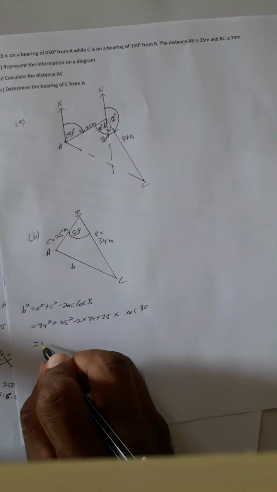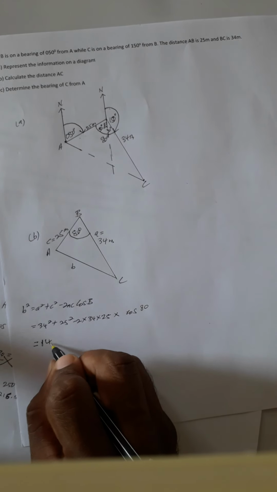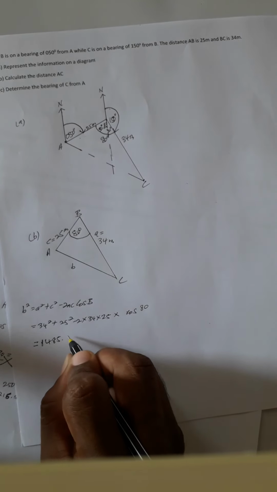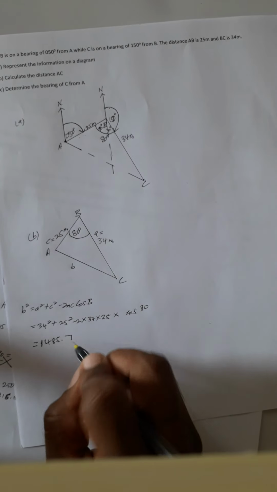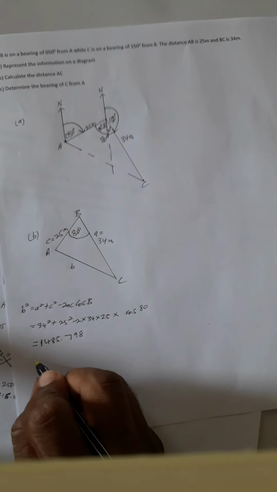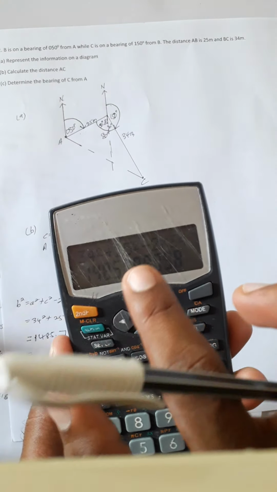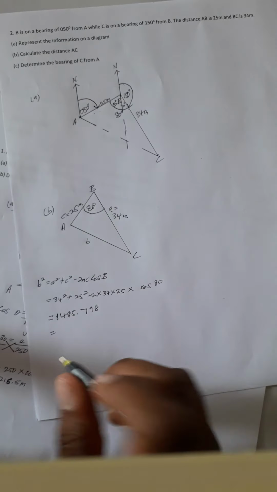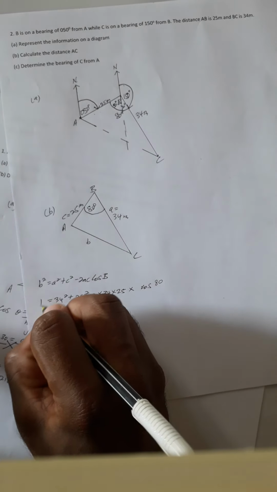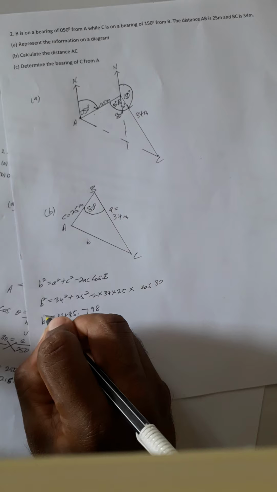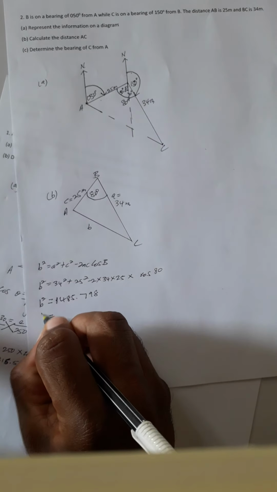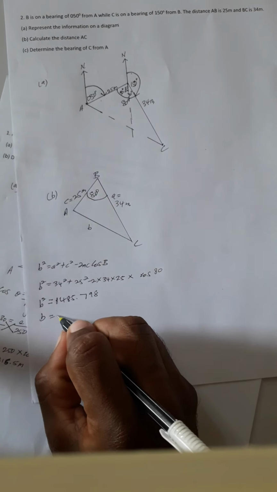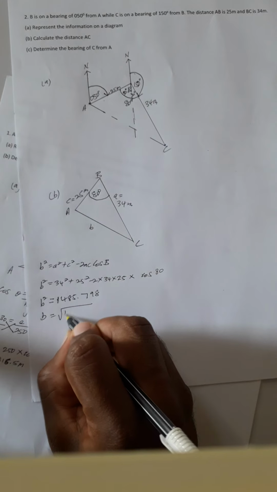I have 1485.798, and you don't remove the answer in the calculator. Leave the answer in the calculator. So our next step: we know that b squared is equal to all of this. We don't want to find b squared, we want to find b, so we'll square root this.